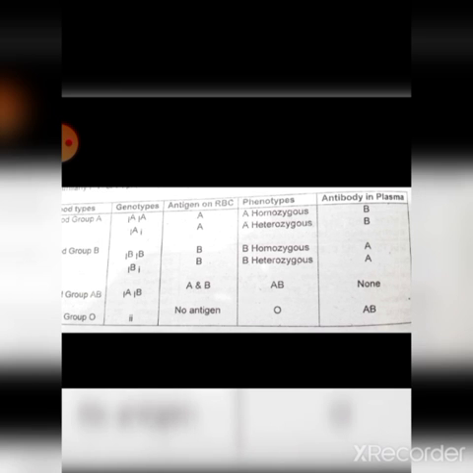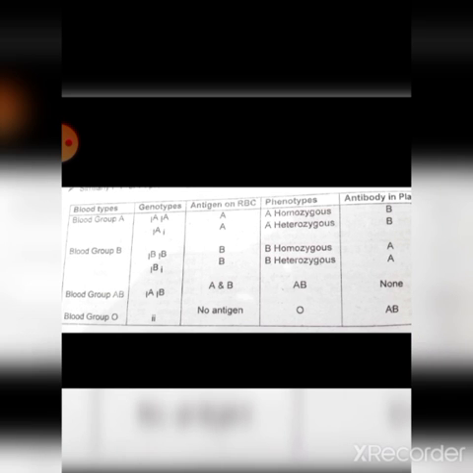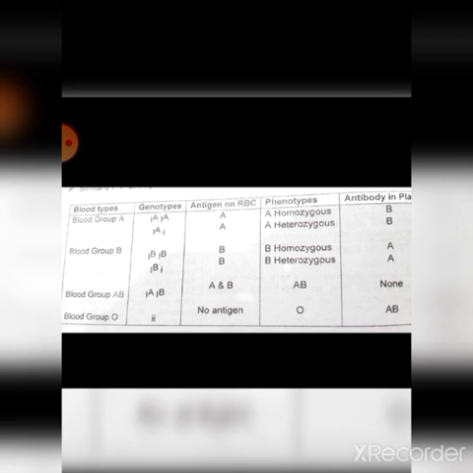And the antibody in the plasma will be B. In both forms, either in the homozygous form or in the heterozygous form, the antibody in the plasma will be B. Same case, if the person has blood group B, then the genotypes will be either IB in homozygous condition or IB in heterozygous condition, and the antigen in both forms will be B. Same is the case, antibody will be A in both homozygous and heterozygous condition.